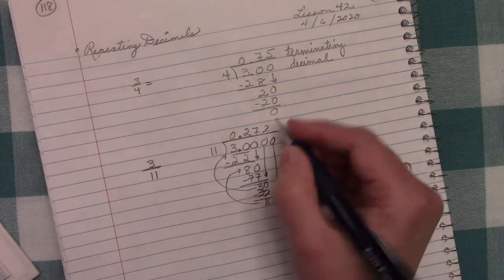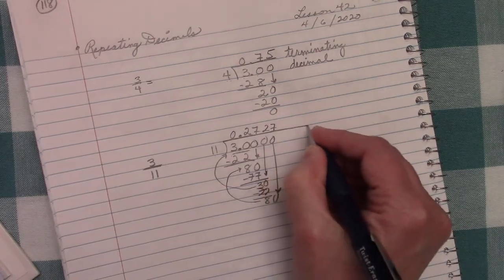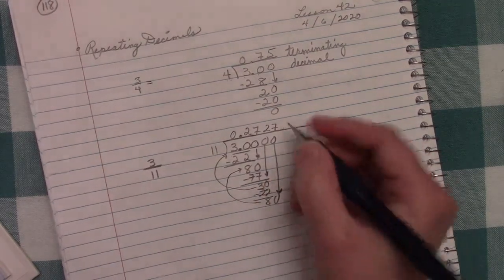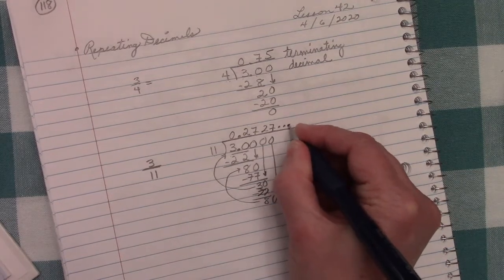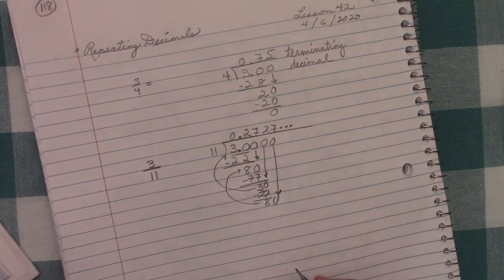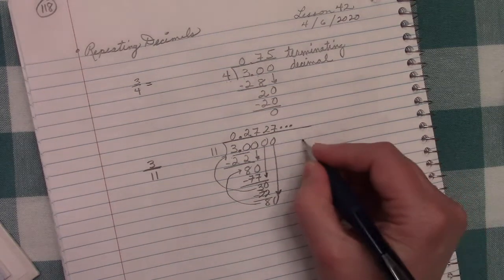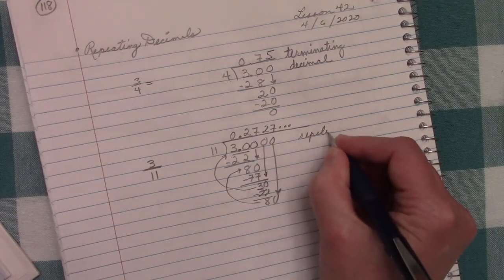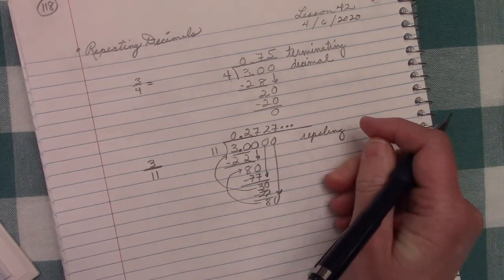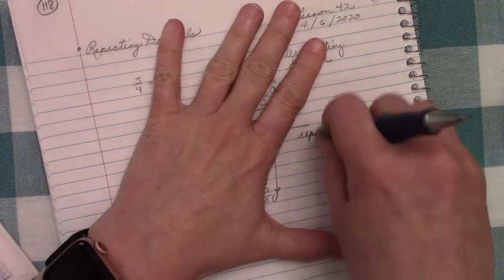So this number is going to just continue. If we check this out, we'll continue to repeat. We call this a repeating decimal. And I did not spell that correctly.